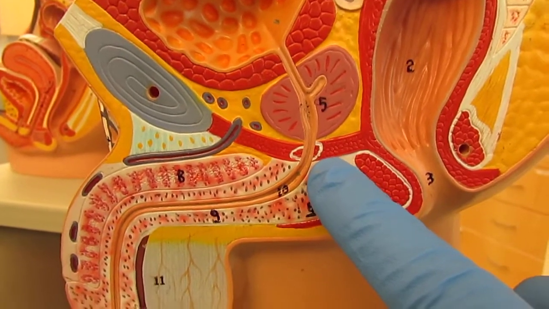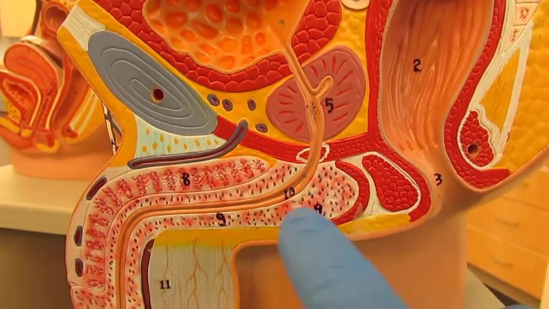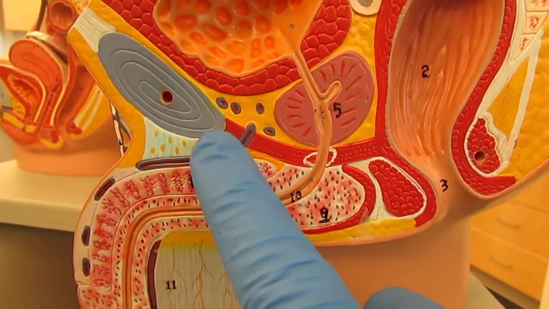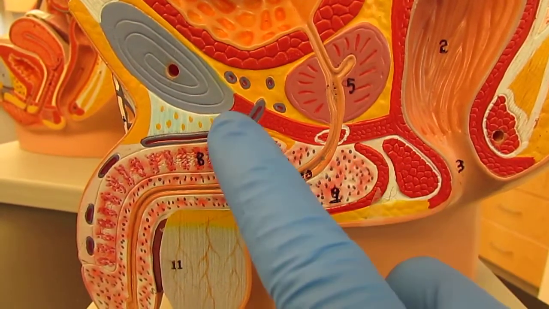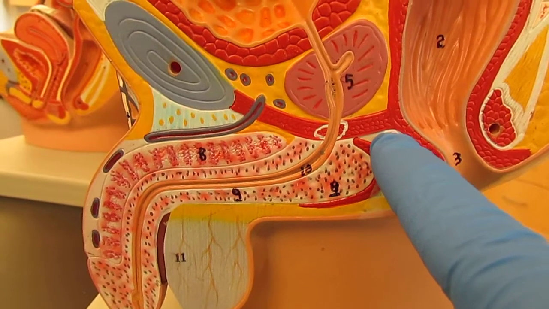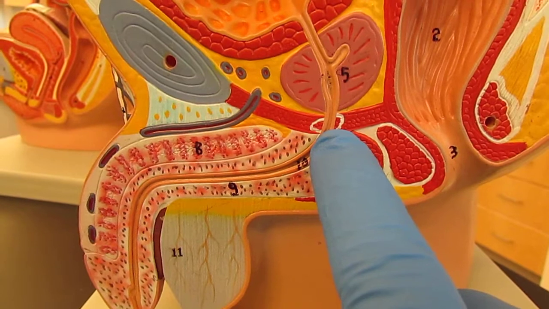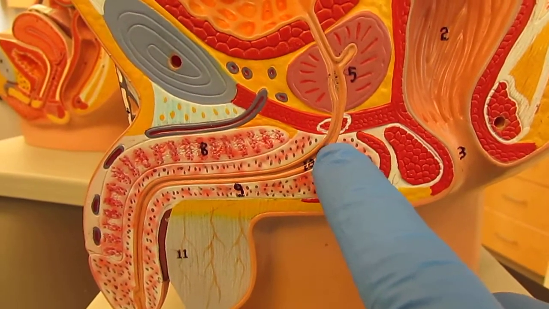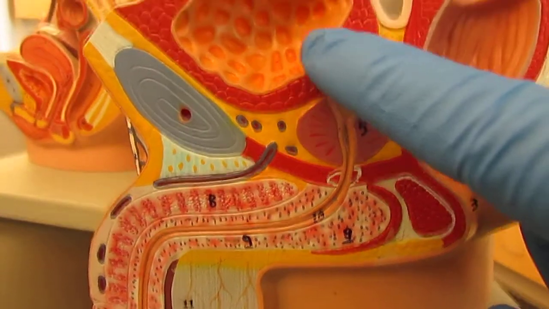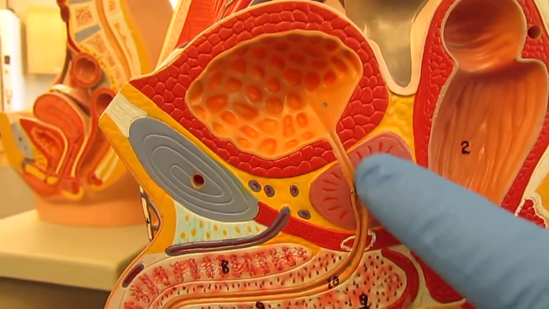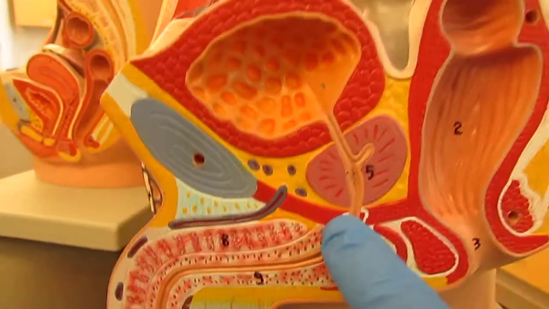The second one is called the external urethral sphincter. And essentially that is a circular muscle embedded within the pelvic floor. So this little red muscular tissue down here is the external urethral sphincter. And so this can squeeze shut to essentially prevent the flow of urine from the urinary bladder up here all the way down through the urethra. Okay, so this tube is the urethra.